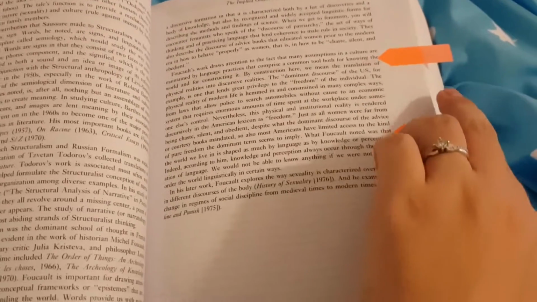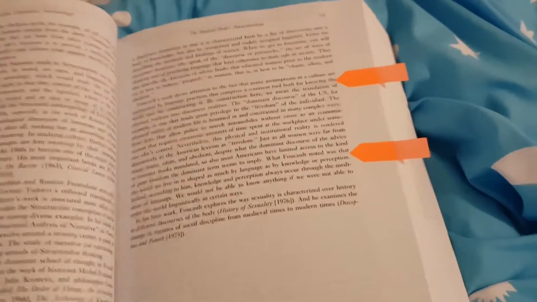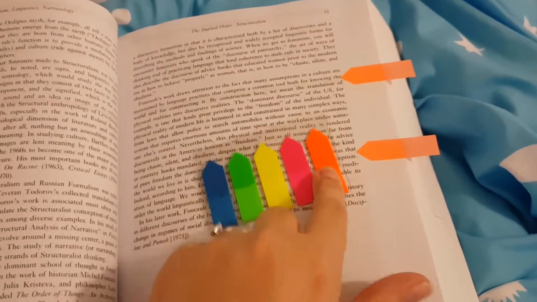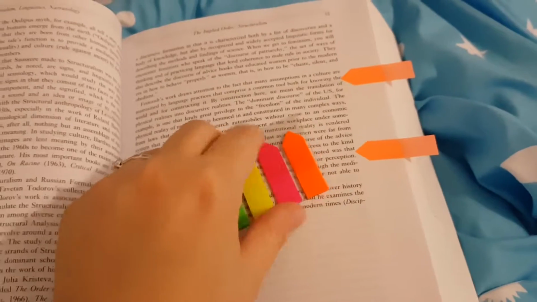So I'm just going to show you, I've just found one article that I want to quote during my essay. So I put little tabs. I have some other colours, but I'm relating each colour to each essay I'm doing.